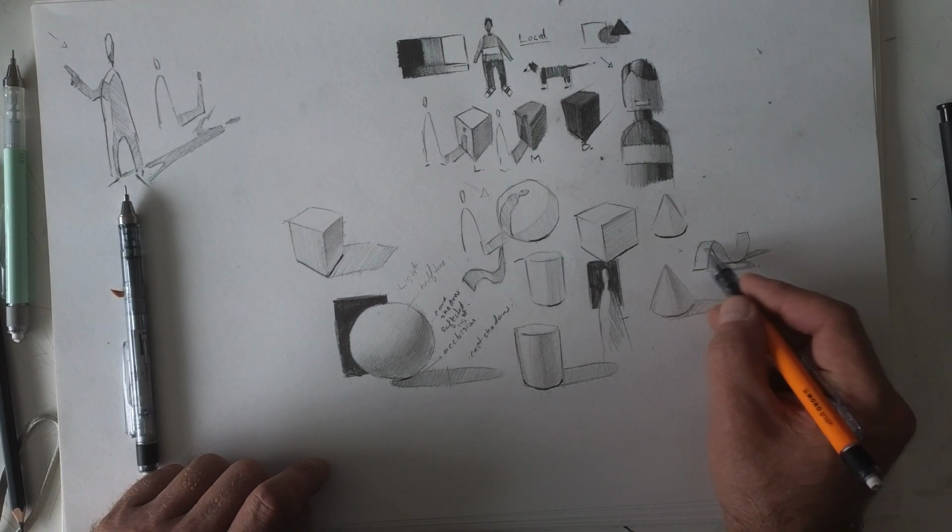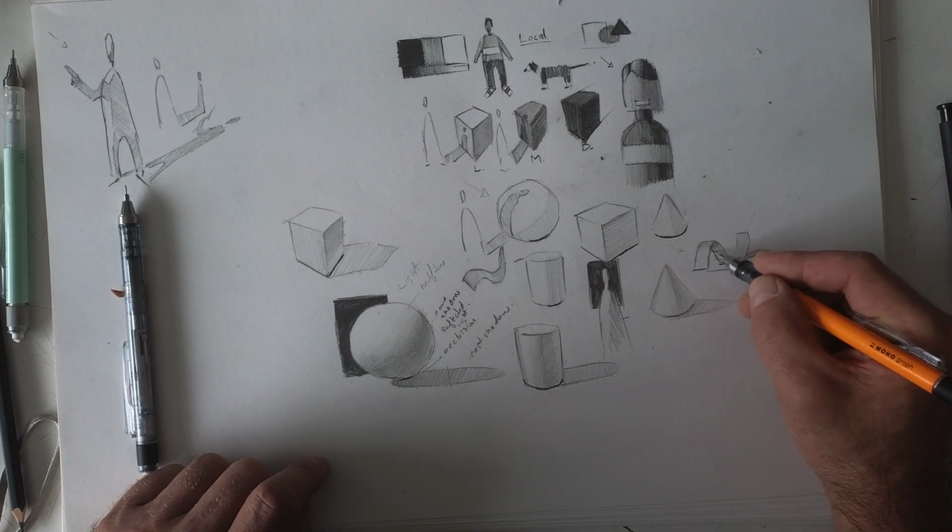Transition over into the light, smooth transitions, reflected light.